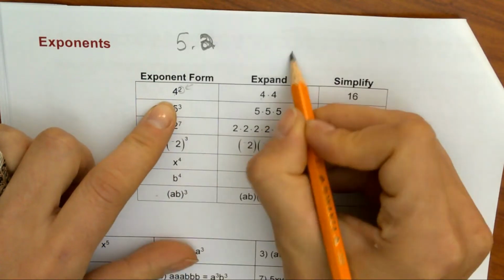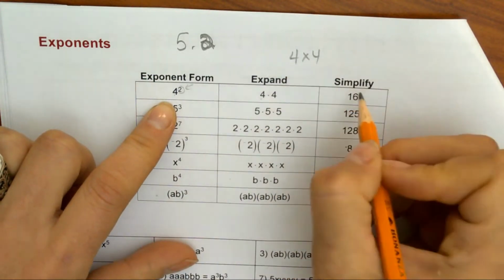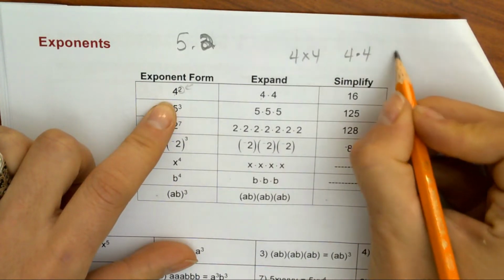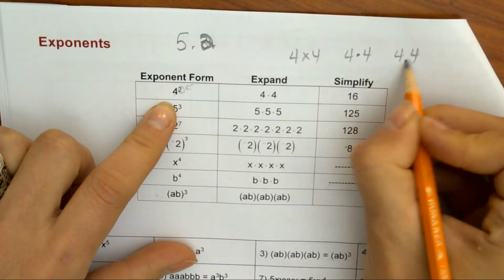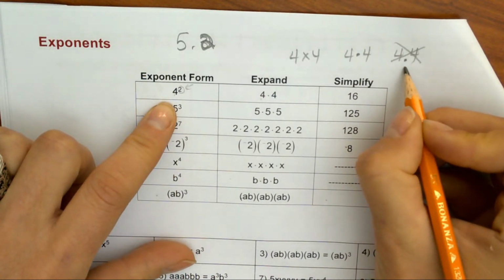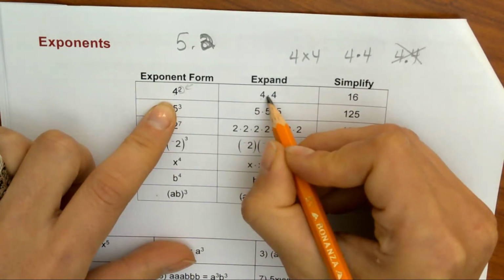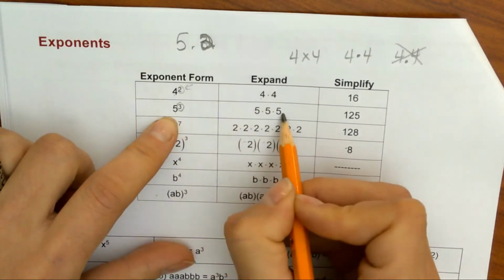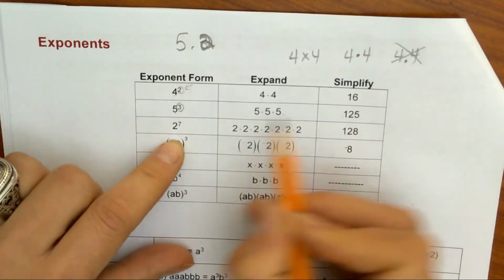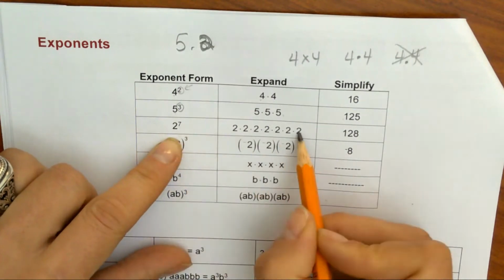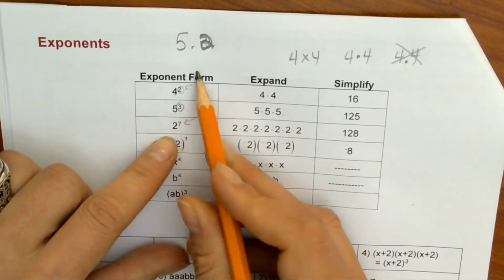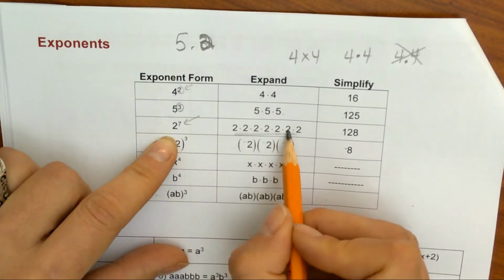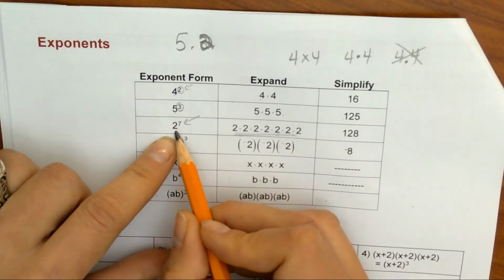So remember, we usually write multiply this way, but we also can write it with a dot. If the dot is down at the bottom, that's not multiply, that's decimal. So you can see here there's a dot in the middle. If the exponent is 3, it just means multiply it together 3 times. If there's 7, it means do it 7 times. And that's why we use the exponent form, because we don't want to write it out this many times. It's too much work. So this is much faster to do.